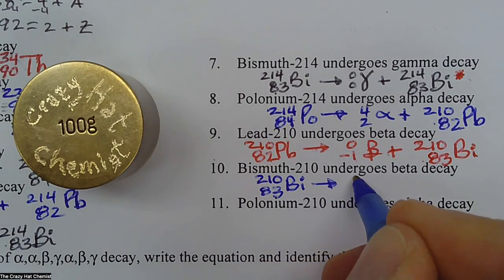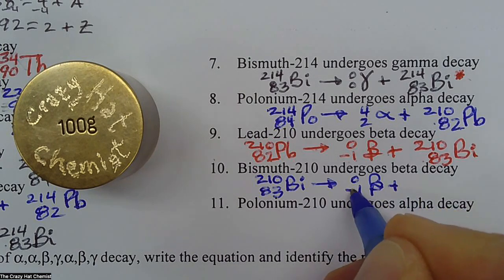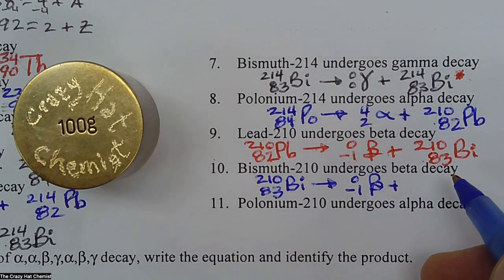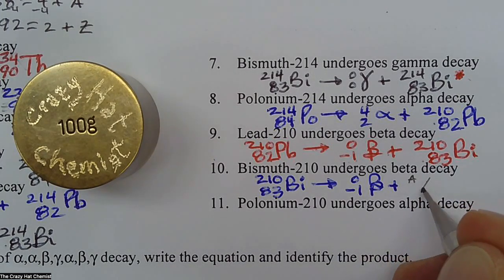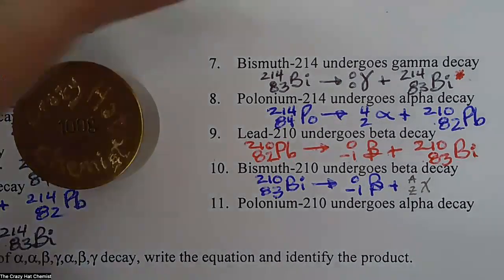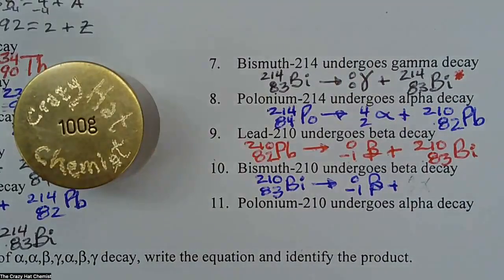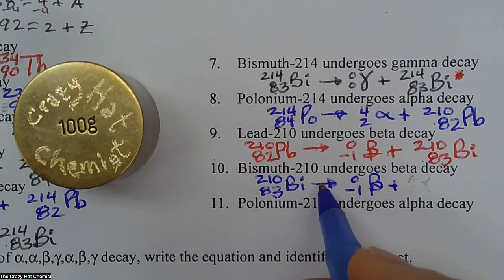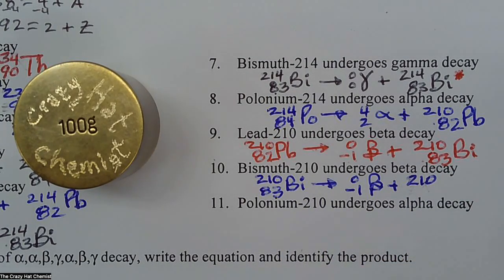It undergoes beta decay. That's a 0, -1 beta decay plus AXZ, right? I'm hoping you're remembering what I'm talking about when I talk AXZ. I'm solving for the A, then the Z in order to get the X. So, all right, just to make sure that we're on the same page. So 210 is equal to 0 plus what number? That would be 210, of course.